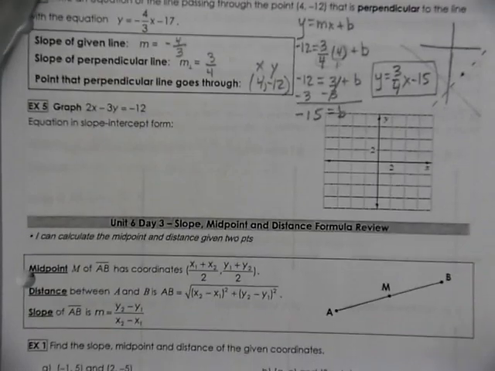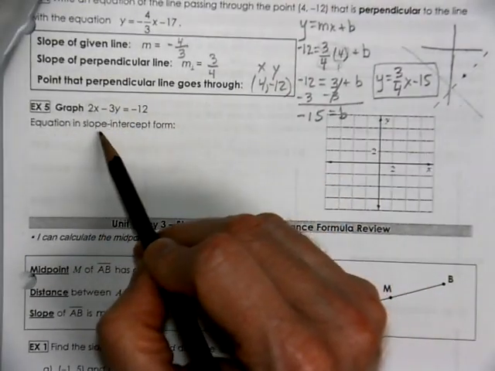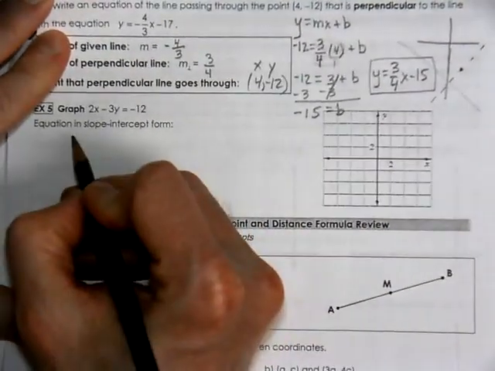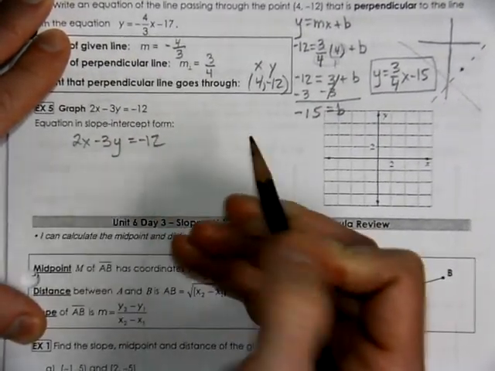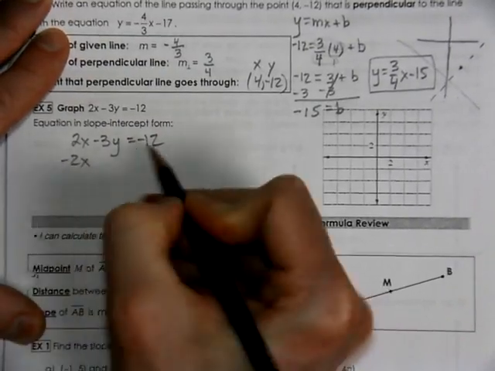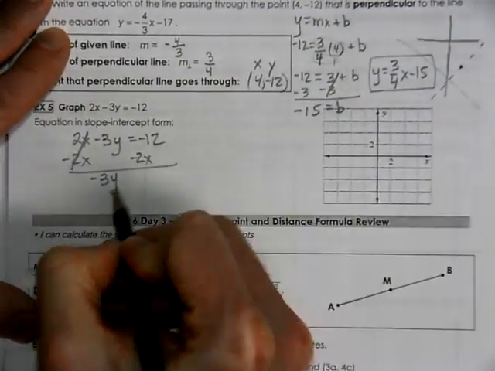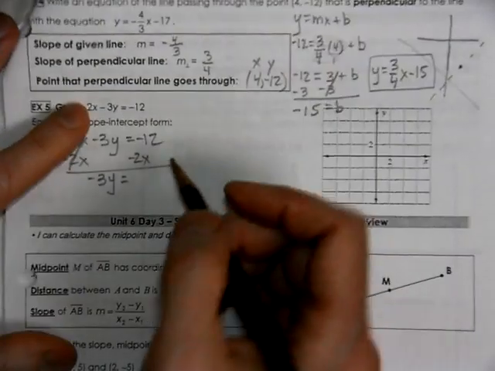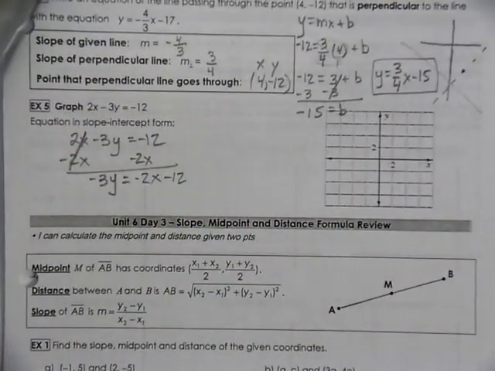All right, last one. We're going to graph this equation. They're suggesting that we convert this equation into slope-intercept form. So we're going to take our 2x minus 3y equals negative 12 and subtract the 2x to the other side of the equation. That leaves me with the negative 3y on the left side of the equal sign. These are unlike terms, so I cannot collect them.